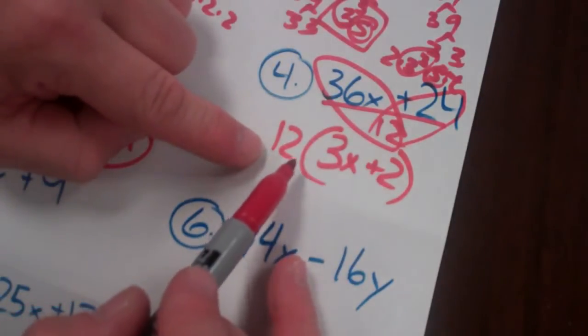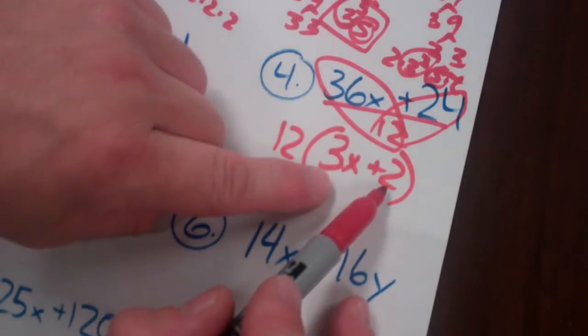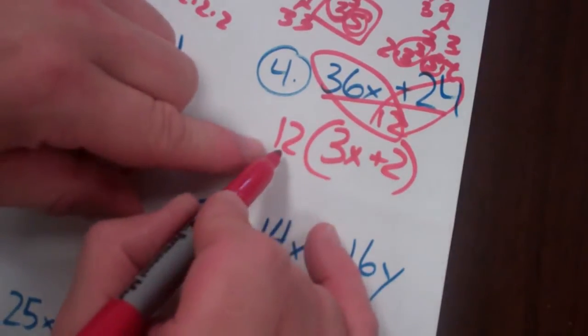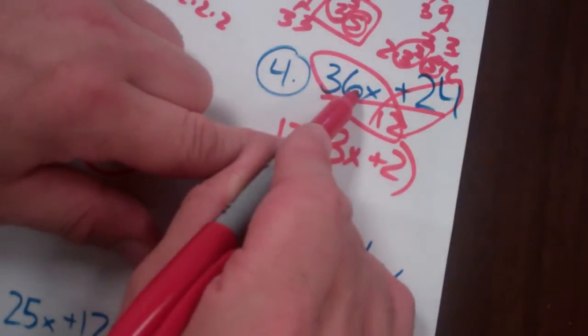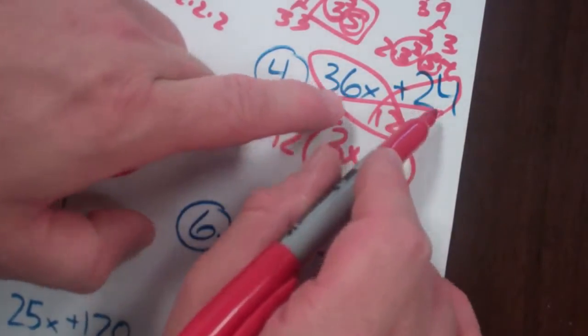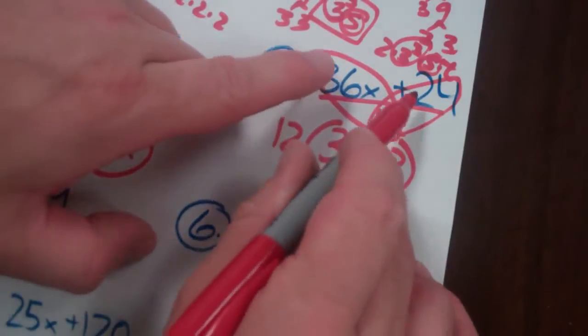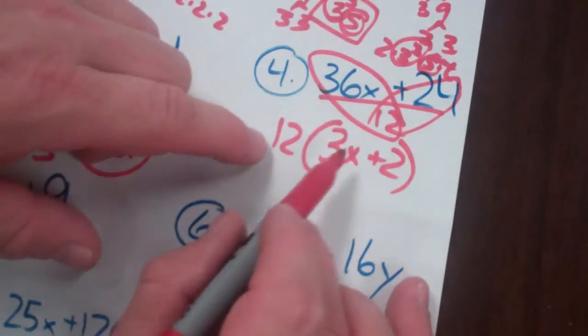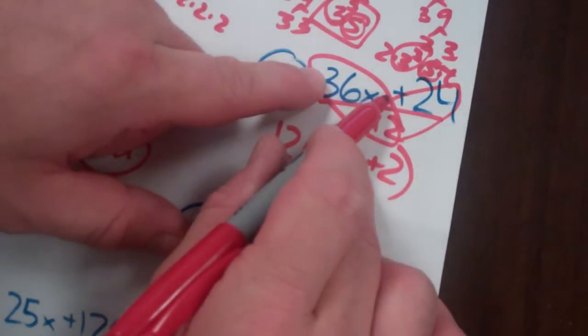I've factored the 12 out, the greatest common factor, because it left these two things relatively prime. So if I did distribute, I would get 36x, and I would get 24. So I would get back to 36x plus 24. Factored, not factored. In jail, out of jail. Before the distributive property, after the distributive property.